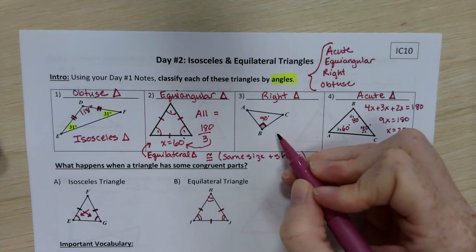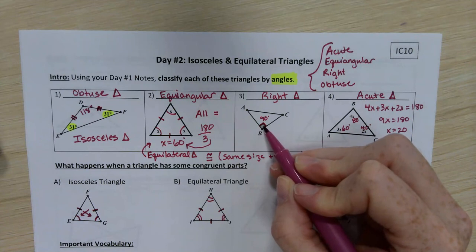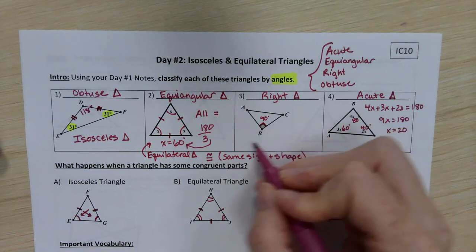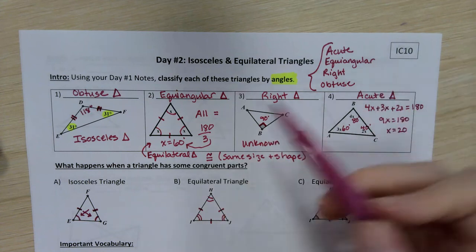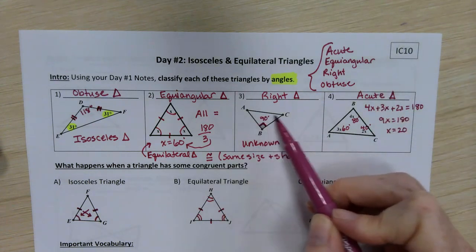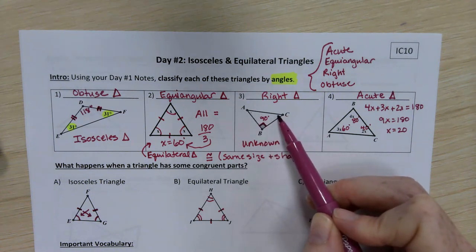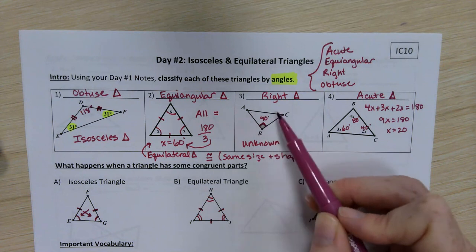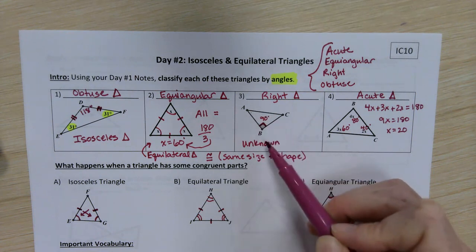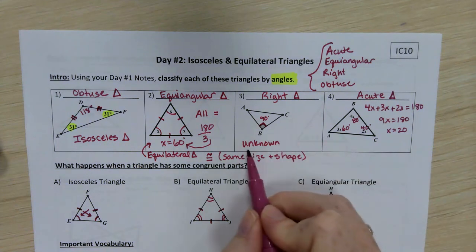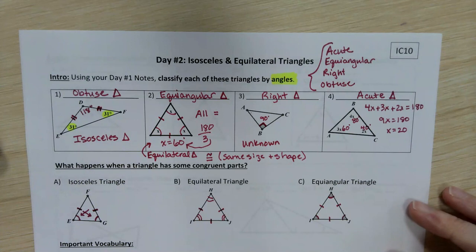Number 3 is tricky. We only know one angle of this triangle, so we do not have enough information to classify this one based on sides because we don't know if these other angles match or if they're different. If these match and both are 45 degrees, then this would be an isosceles triangle. But if these are different, then all 3 sides would be different and we would call it scalene. So that one we're not able to classify based on sides. We don't have enough information.